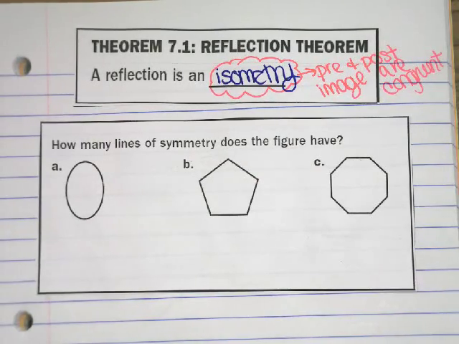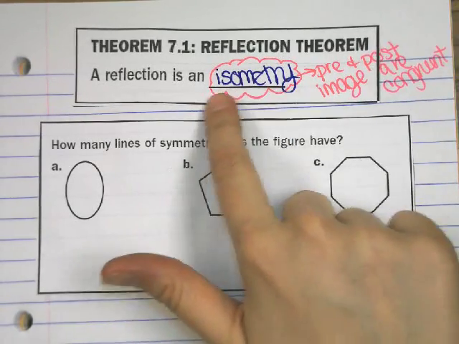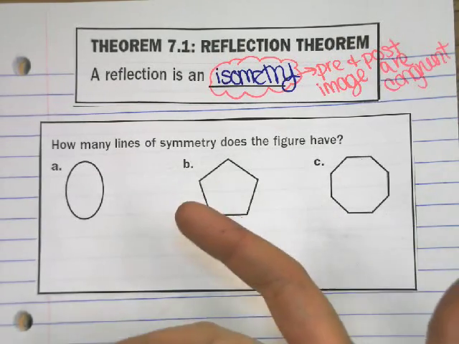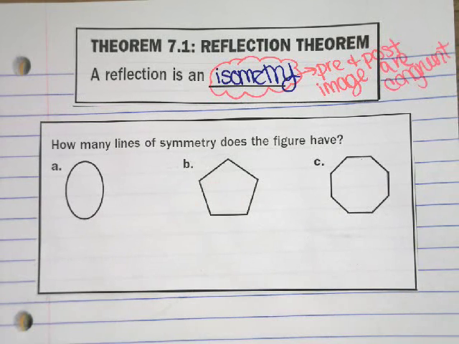Meaning they're the same size and same shape. Okay, so if we do a transformation that's an isometry, that means that the pre and post image are going to be the same size, same shape. They might be facing different directions, they might be located in different areas, but they are going to be the same size. We will have a couple transformations that aren't isometries, but we'll get to those later.